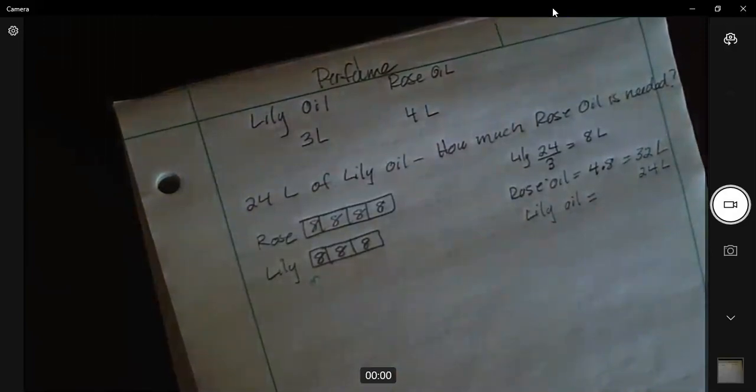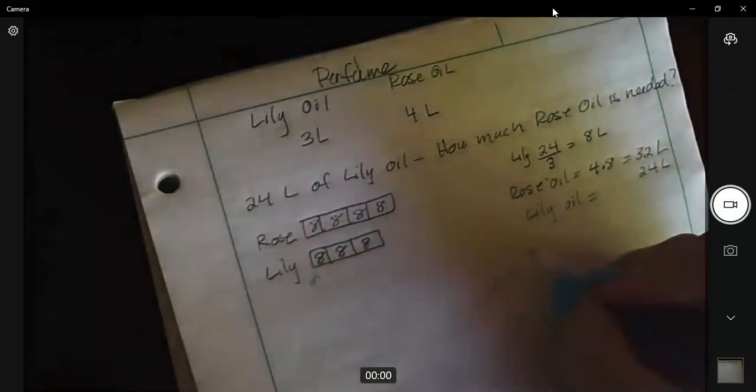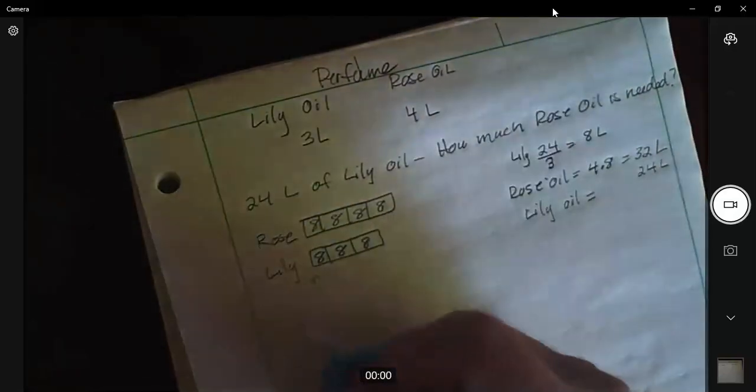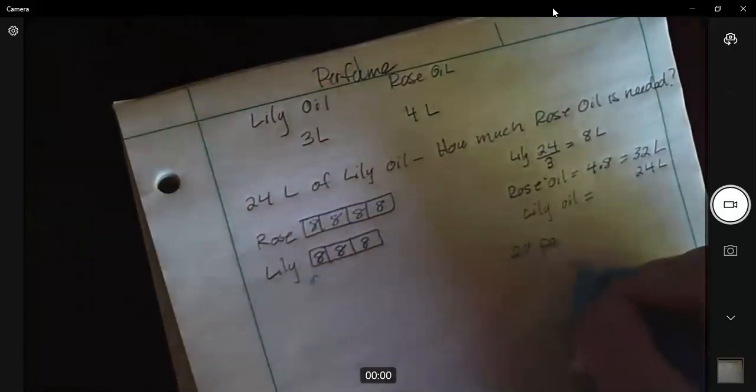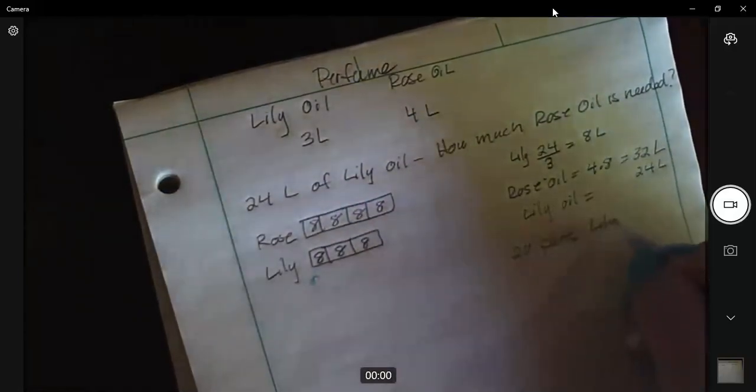Okay, so what if we got asked, let's say we have 20 parts lily oil.